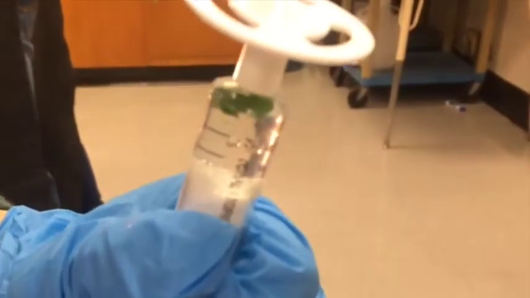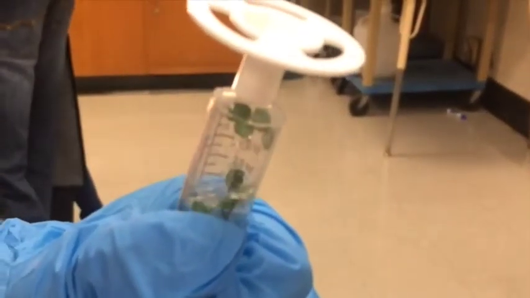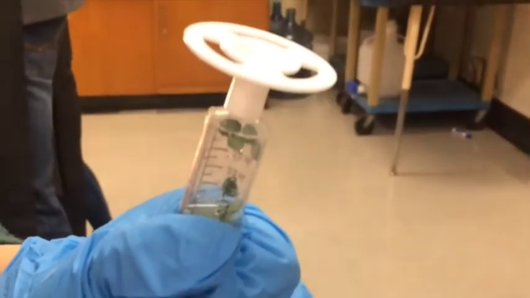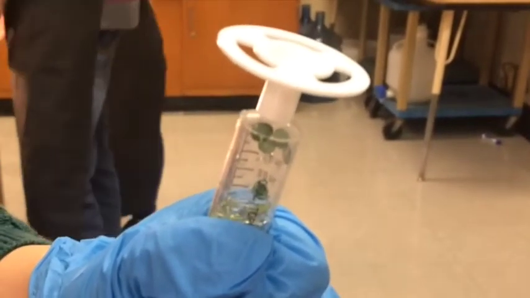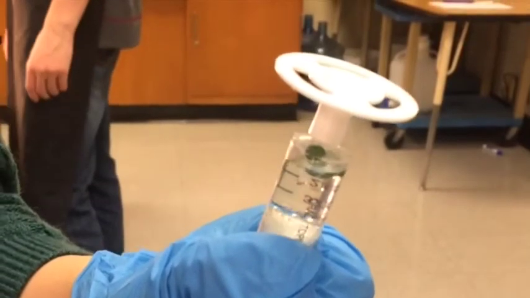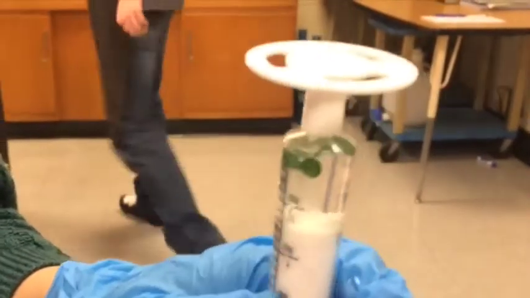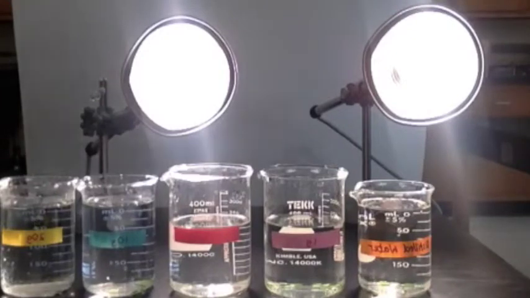Before conducting the experiment, we first removed gas from the leaves. This is a necessary procedure in order to get the leaves to sink initially, then to measure the rate of photosynthesis as they rise with the production of oxygen. What you see currently on the screen was our actual experimental setup.